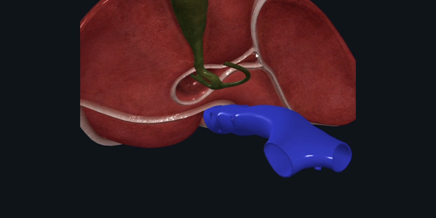And then we have the porta hepatis, so that's the porta hepatis. And then lastly, we can see that at the most inferior part, that's the gallbladder there, and there's an impression for the gallbladder. And then there's the inferior coronary ligament right there.